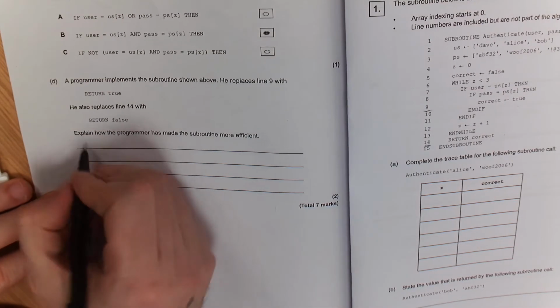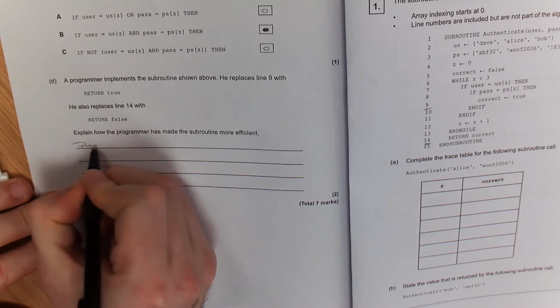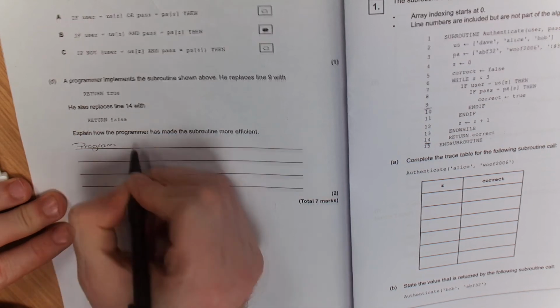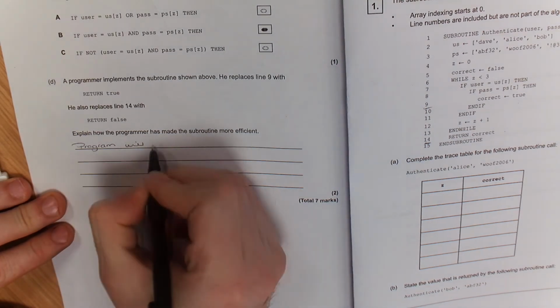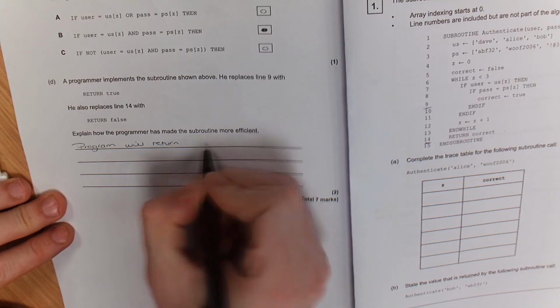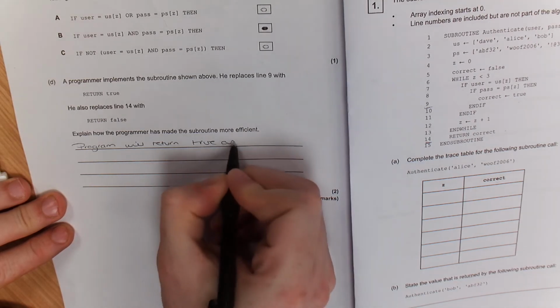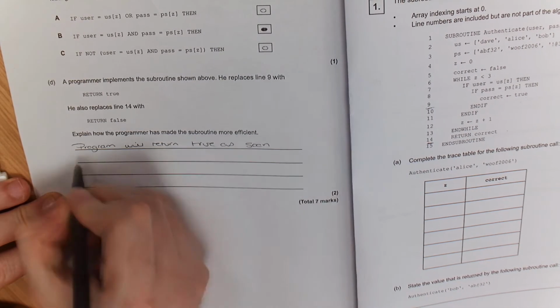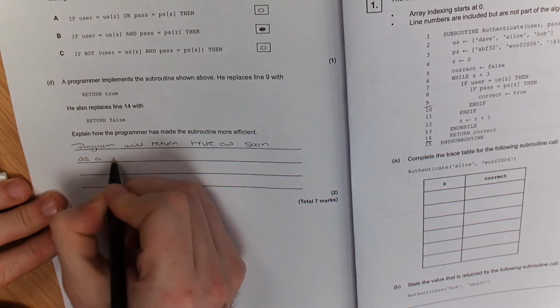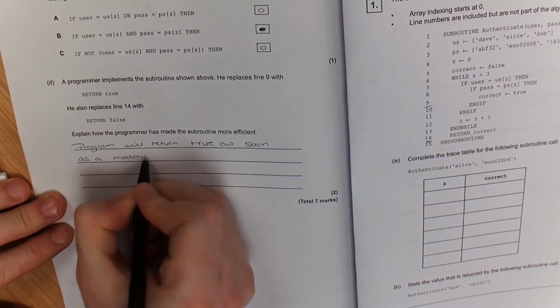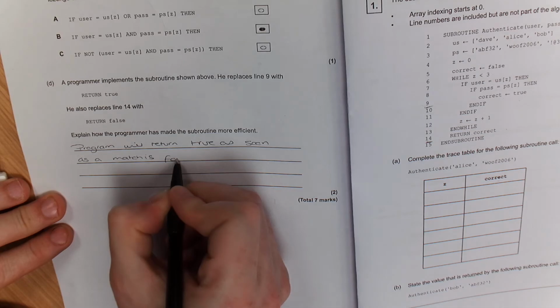So the program will return true as soon as a match is found.